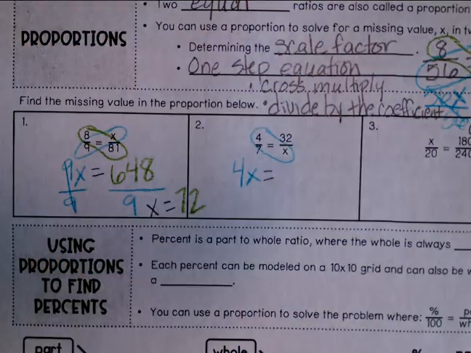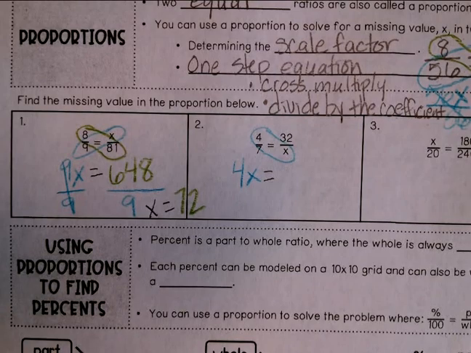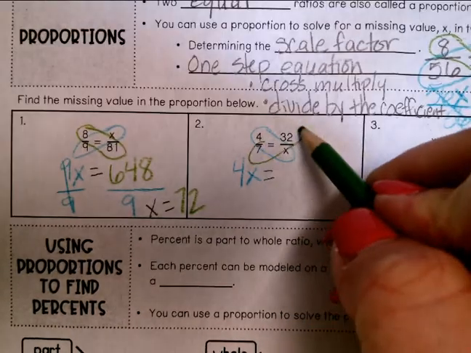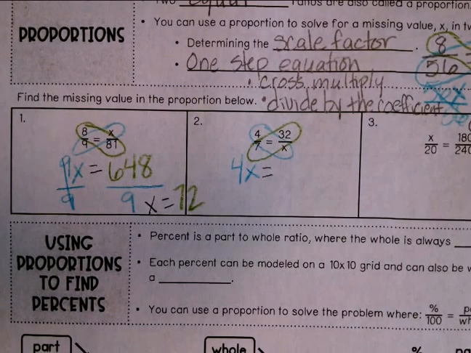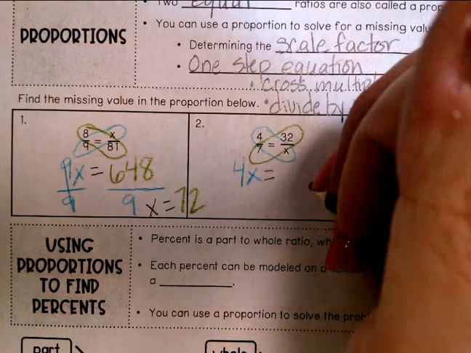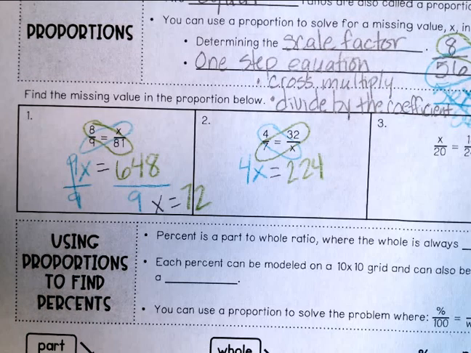Okay. Who can tell me what to do next? Allie. I'm going to cross multiply. What am I going to multiply, Allie? Correct. And what is 7 times 32, Allie? Don't guess. Use your calculator. Hey y'all, when I tell you to use your calculator, don't just leave it sitting there and staring at it. Use it. 224. Allie, are you ready for me to leave you alone for a minute?